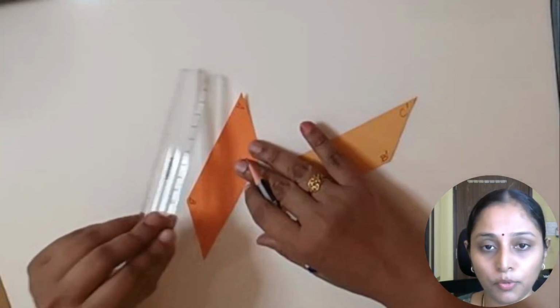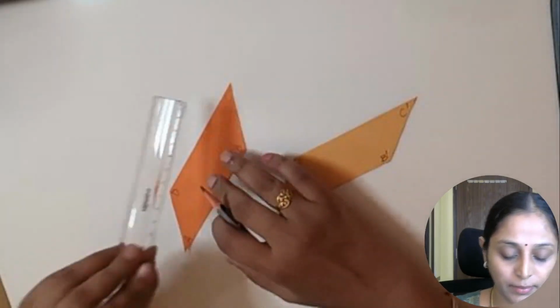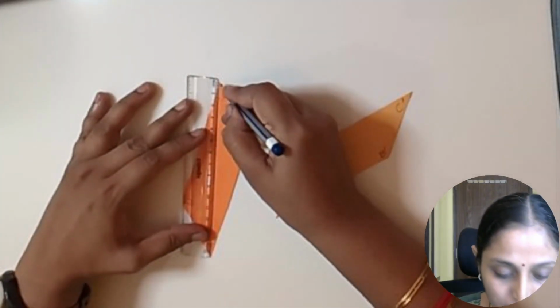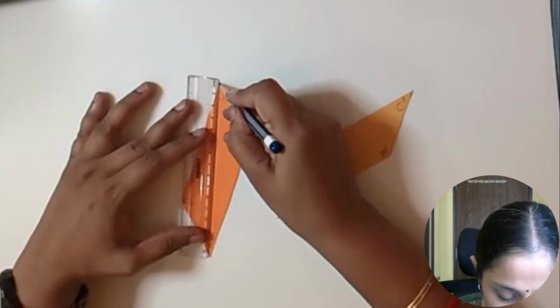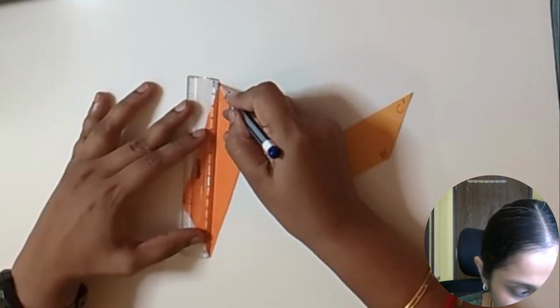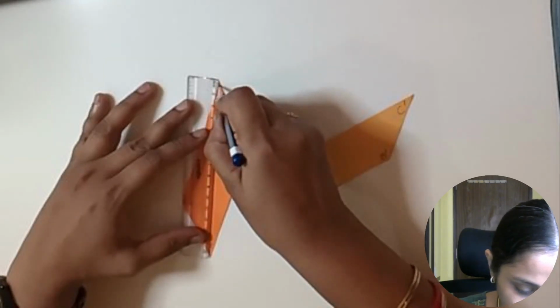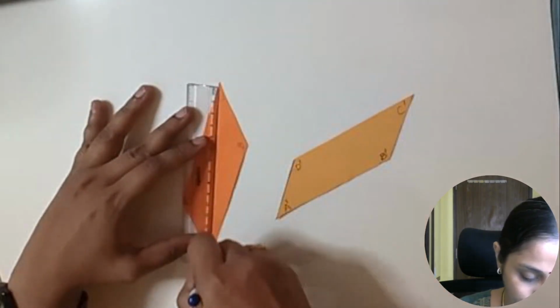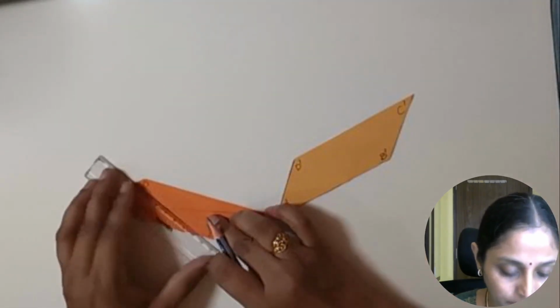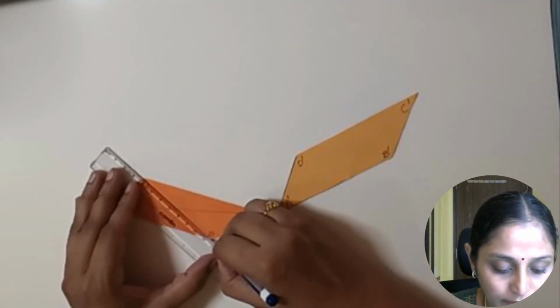First, I need the point where the diagonals meet, right? So let me join the diagonals here. Okay. So this is one diagonal, right? And this is the second diagonal.